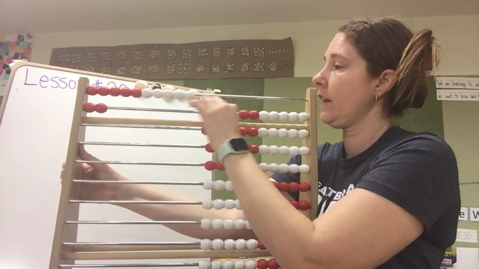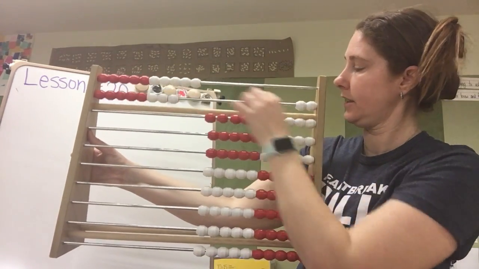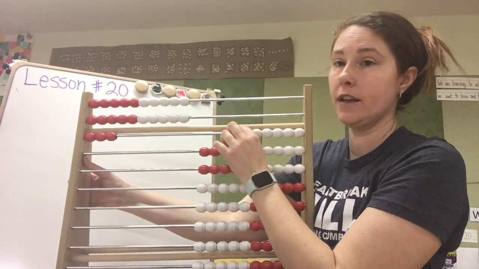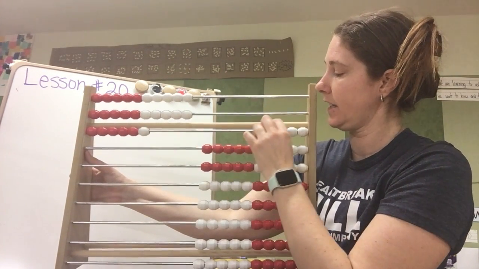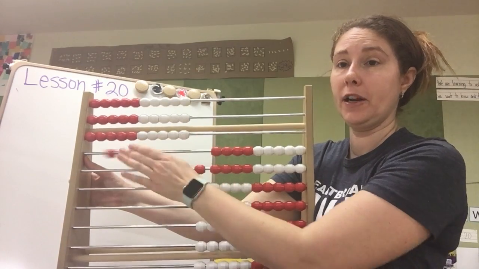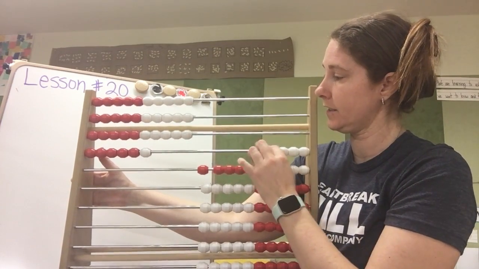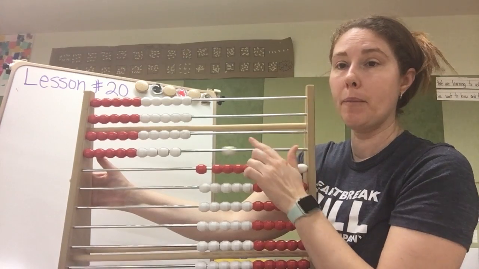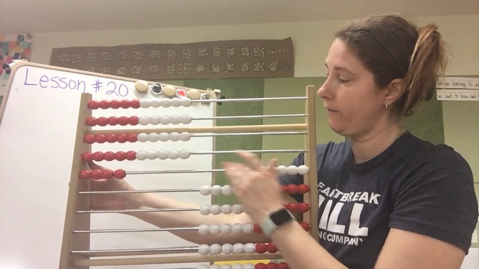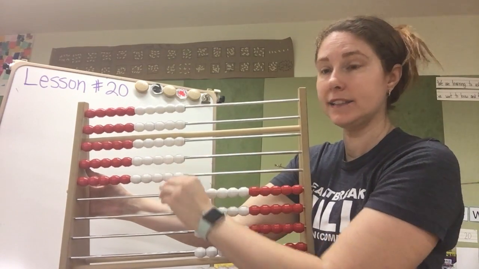11, 12, 13, 14, 15, 16, 17, 18, 19, buzz! 21, 22, 23, 24, 25, 26, 27, 28, 29, buzz! 31, 32, 33, 34, 35, 36, 37, 38, 39, buzz! 41, 42, 43, 44, 45, 46, 47, 48, 49, buzz!